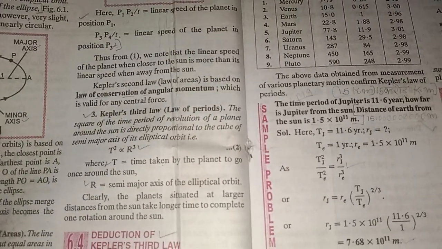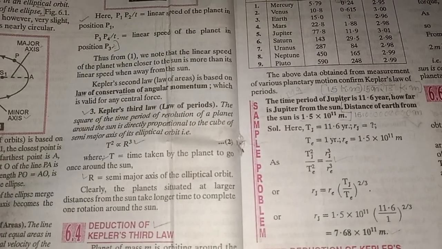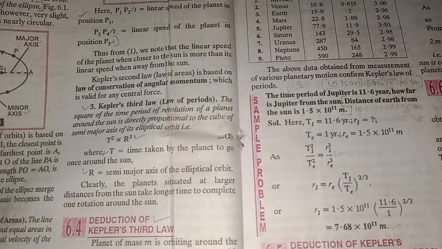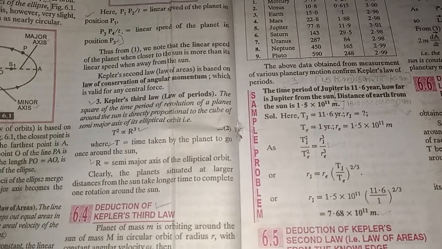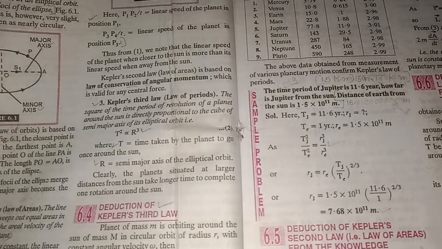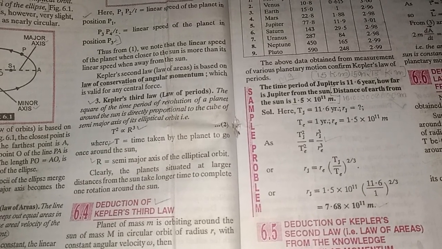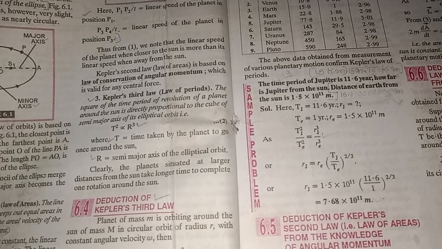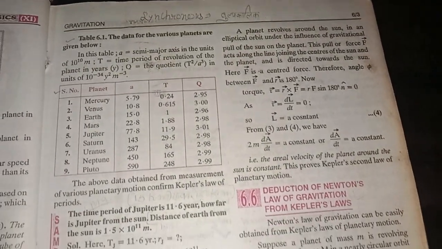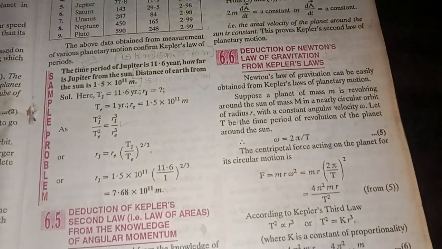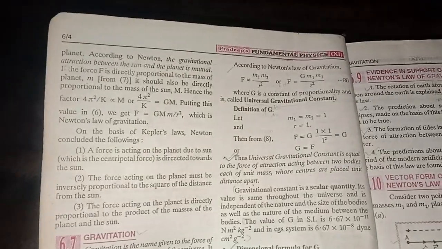Now the third law, Kepler's third law, the law of periods. The square of the time period of revolution of a planet around the sun is directly proportional to the cube of the semi-major axis of its elliptical orbit. T square is directly proportional to r cube.